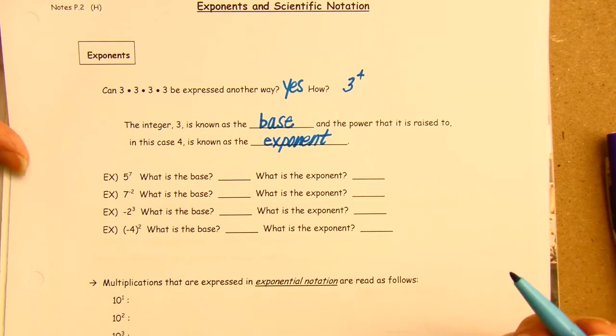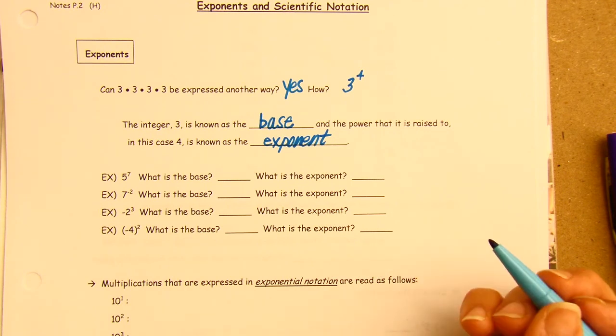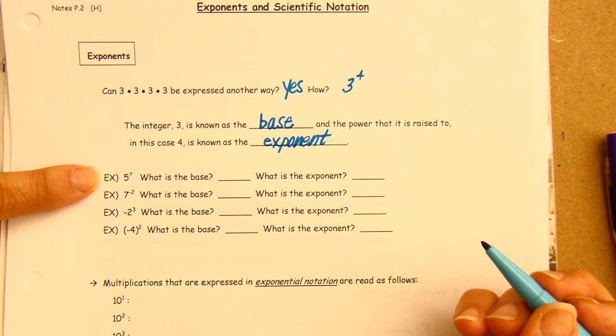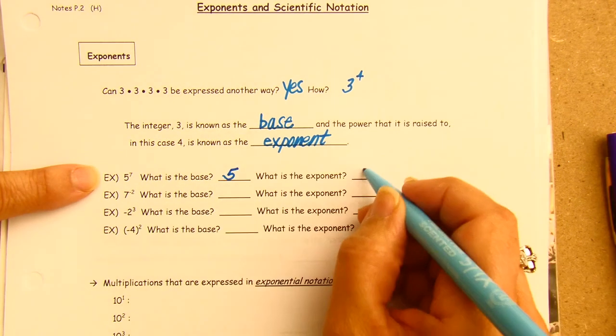Sometimes it's a little bit tricky, depending on the way it's written, for students to figure out what the base and the exponent is. So be careful on that. What is the base in this example? 5 raised to the power of 7. Well, the base is 5, and the exponent is 7.